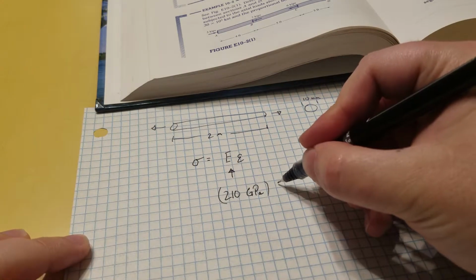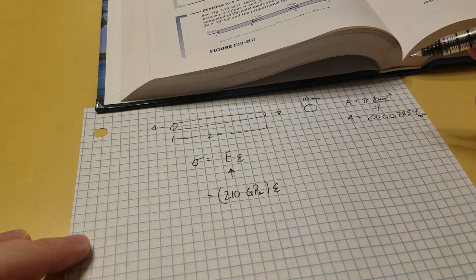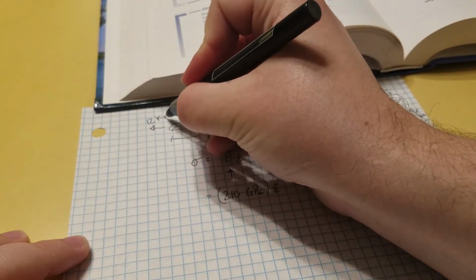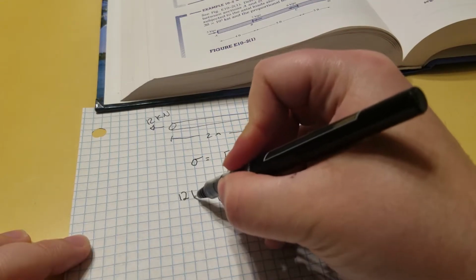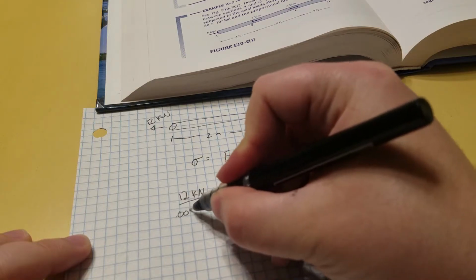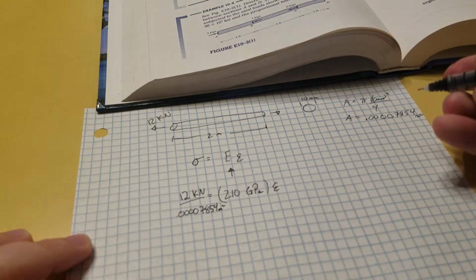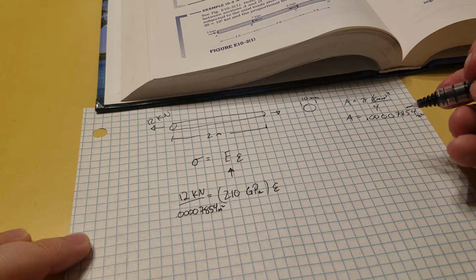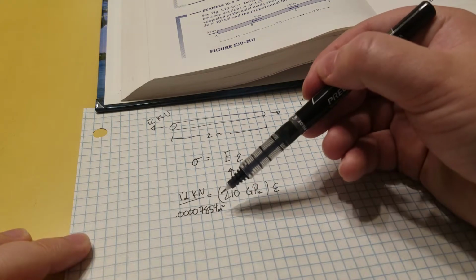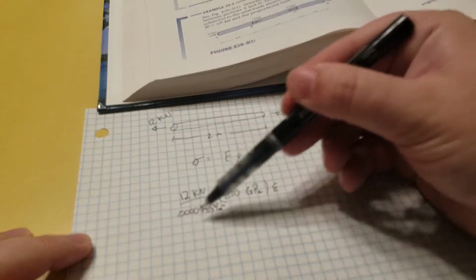We don't know epsilon, but we do know sigma, and that is 12 kilonewtons divided by our area. So kilonewton over meter squared. A pascal is a newton per meter squared, so this is a kilopascal. That's the unit over here.